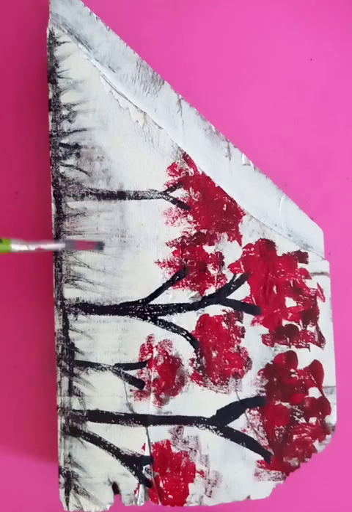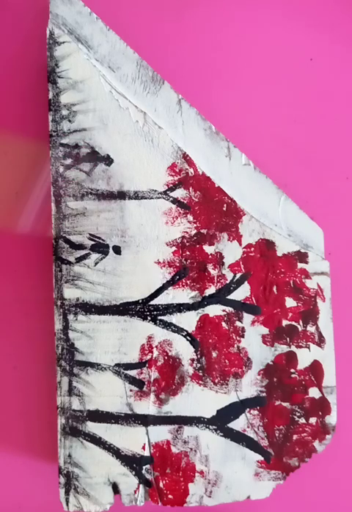Now you can just draw some people graphically, just having them walking here. Draw some people here. Okay, so the scenery is getting nice.